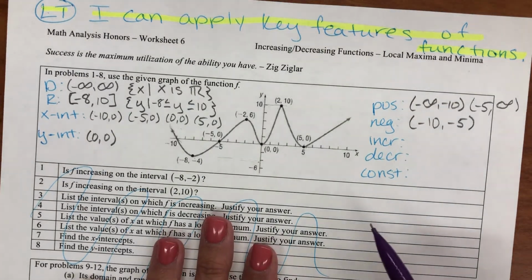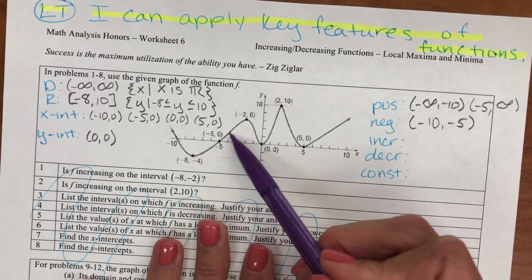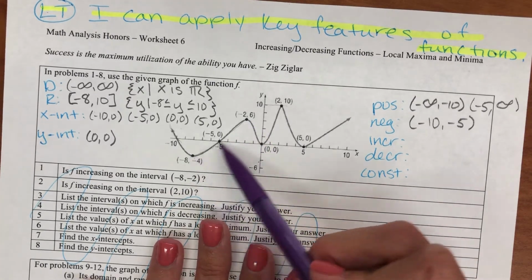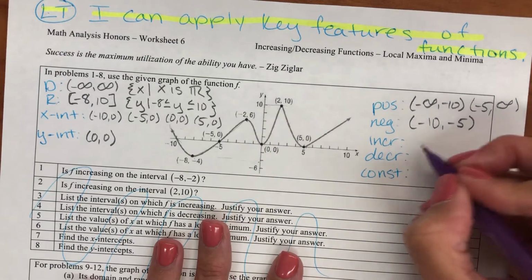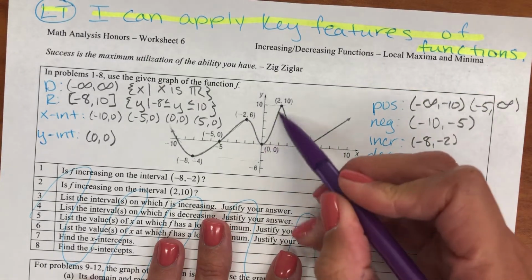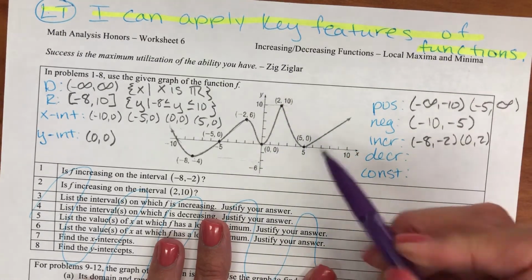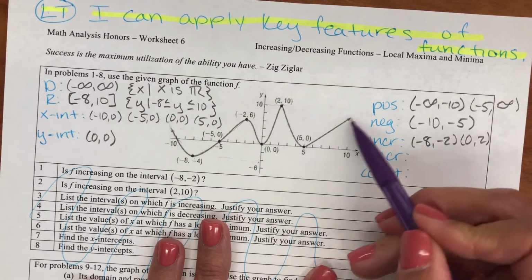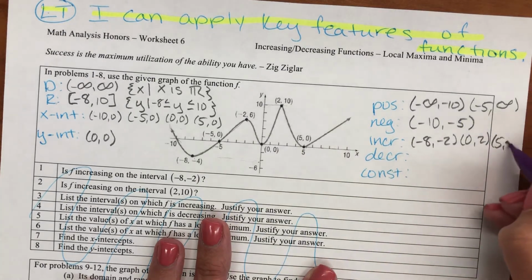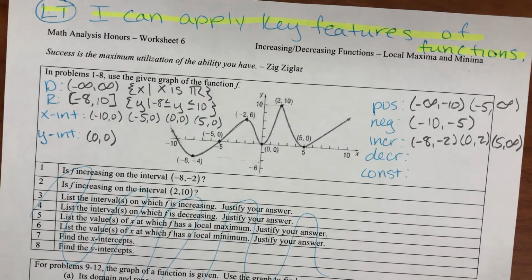Increasing. Increasing is where the graph is going up. So here's my first increase right here from -8 to -2. And then here from 0 to 2. And lastly, from 5 to infinity. Decreasing is where the graph is going down.